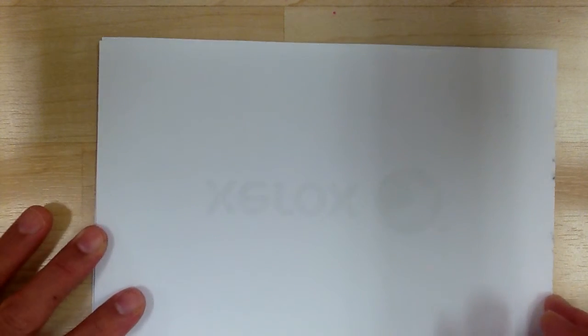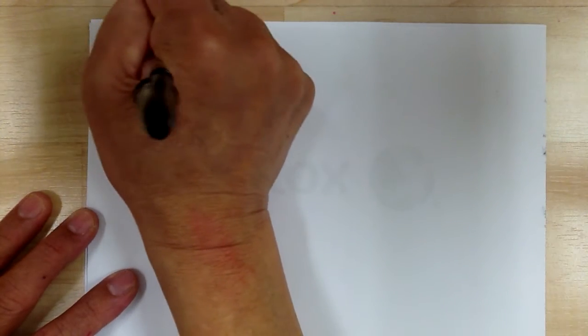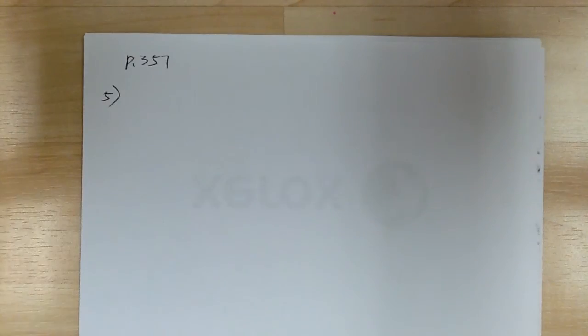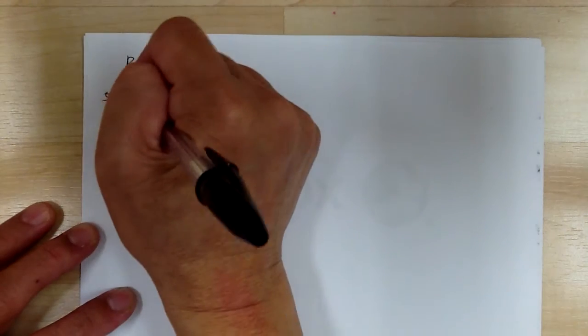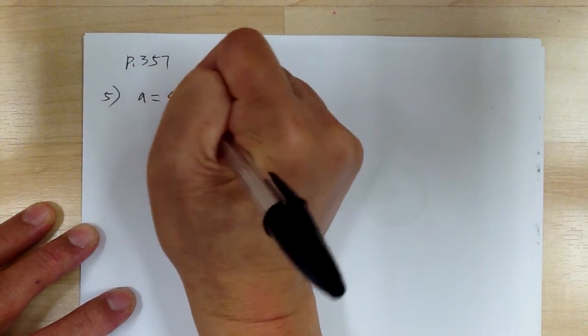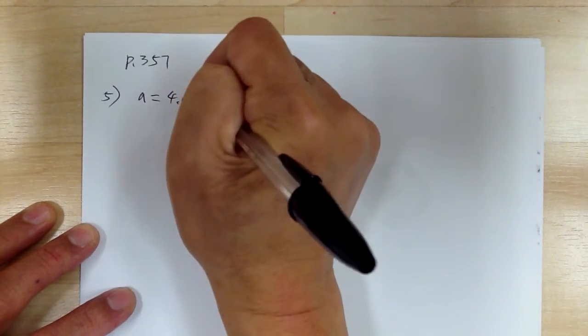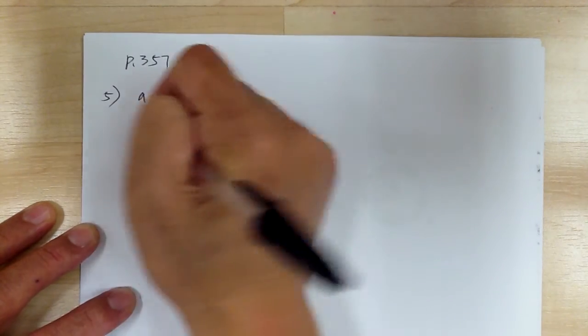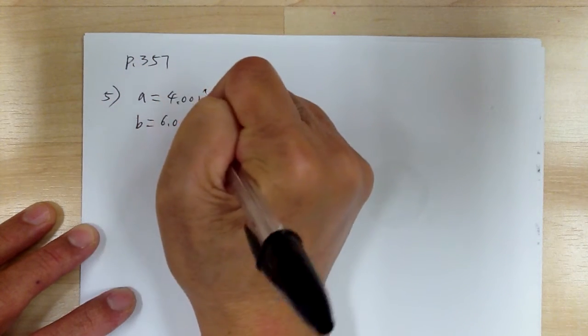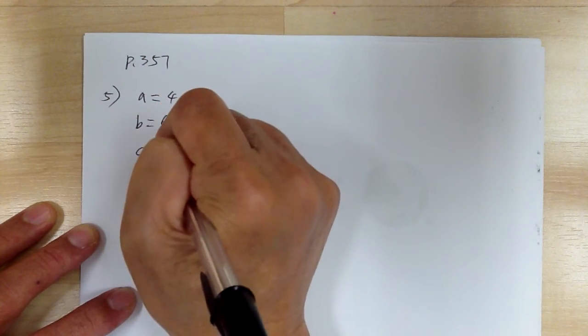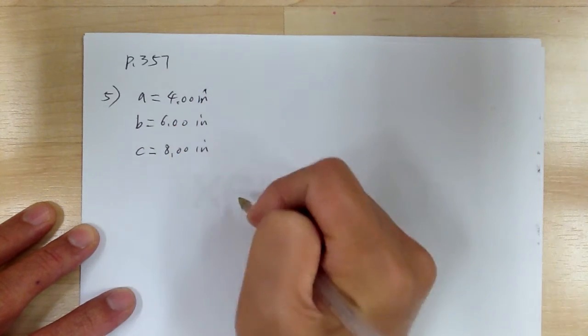Let's go to page 357. And let's do number 5. Number 5, you're looking for the area of the triangle. You have a equal to 4.00 inches, and b equal to 6.00 inches, c equal to 8.00 inches.